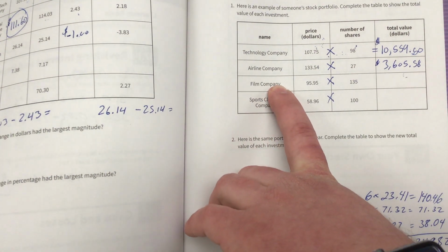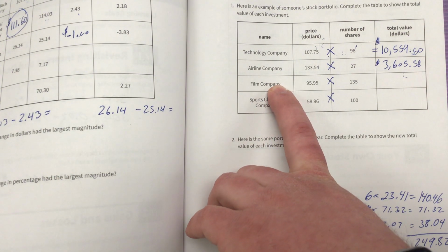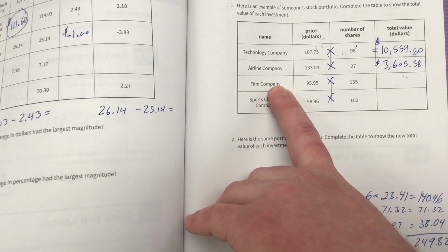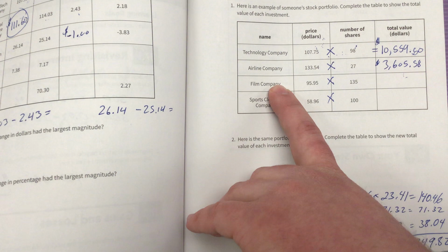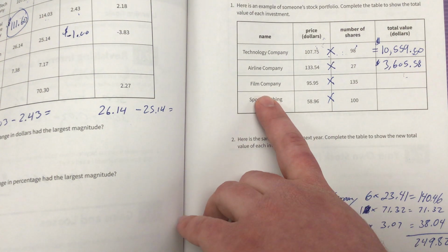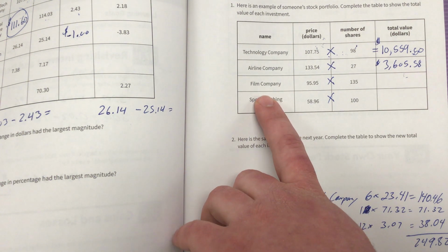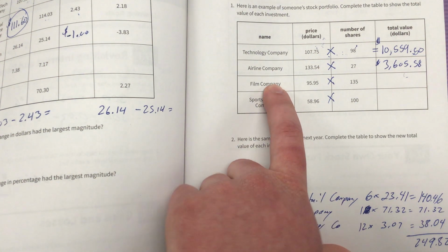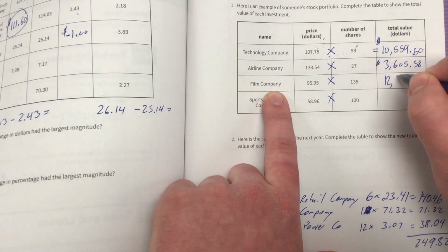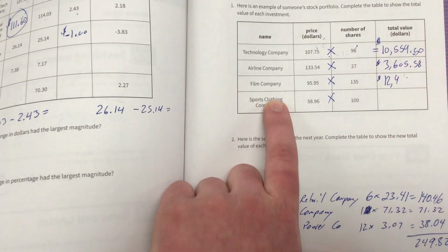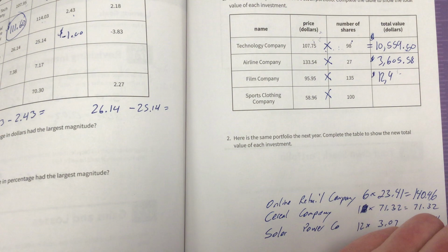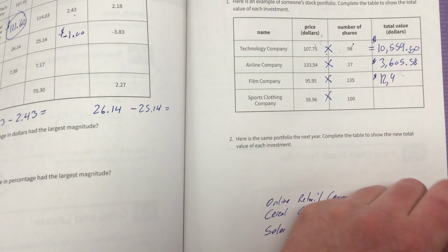Matt? Yes. $938.25. Off just a little bit there. Anybody get something different? Wait, what was it again? Airline is up there. Are we still working on the film company? All right, I like 12.9 so far. That was a good start. I'll divide it. You got this one or the next one?